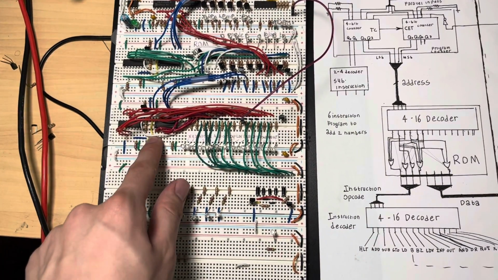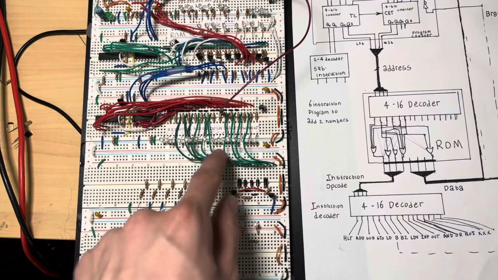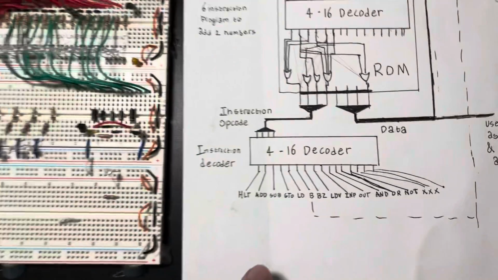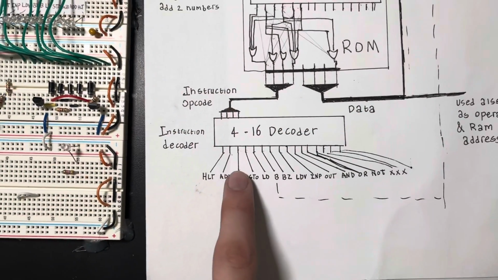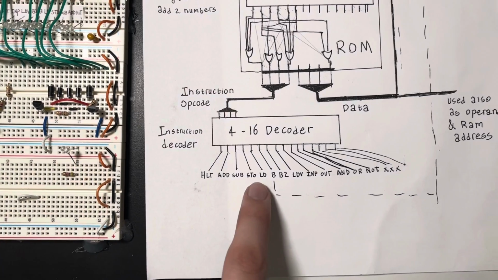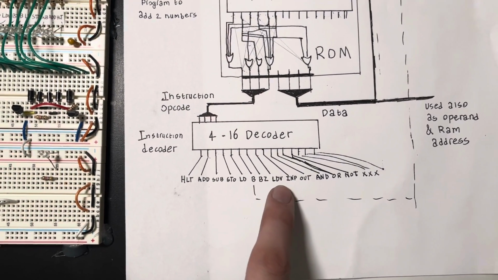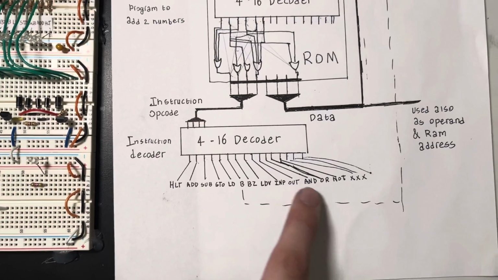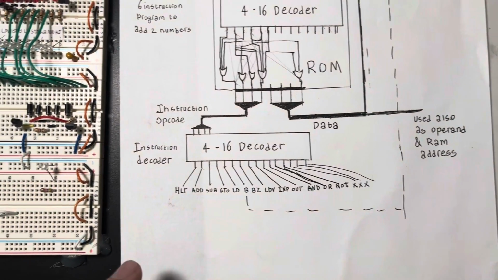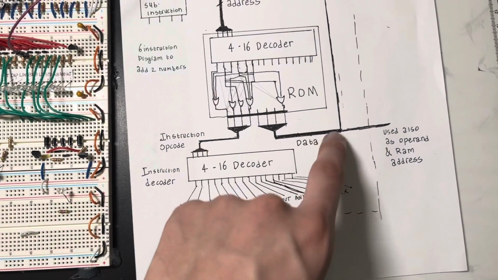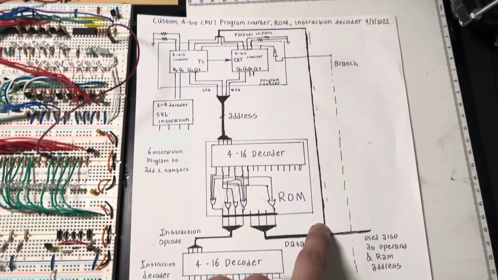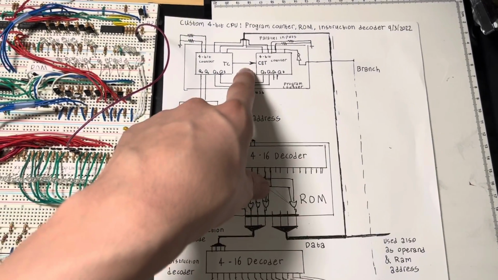So we actually decode the instructions, and we can find out which instruction we have to do. These are just the same instructions that it has: halt, add, subtract, store, load, branch, conditional branch if 0, load value, input, output, and or not. And then we have the data, and all it does right now is it goes back up to the program counter.